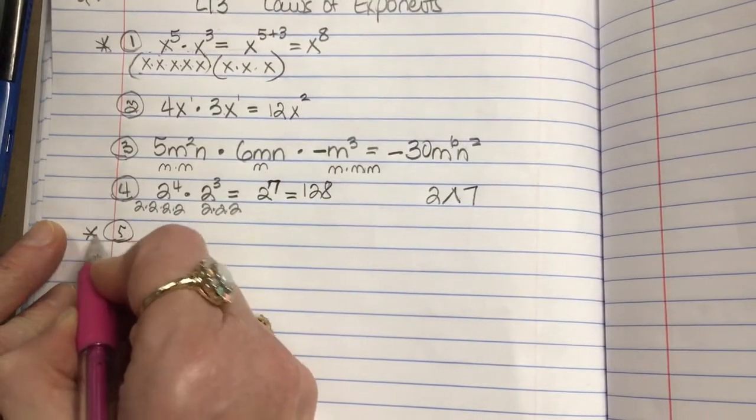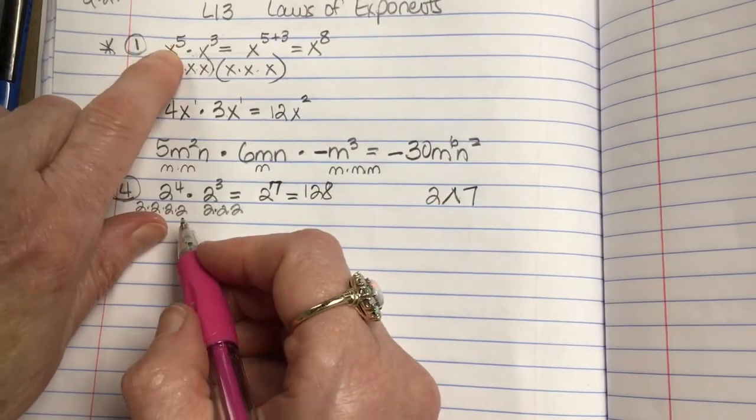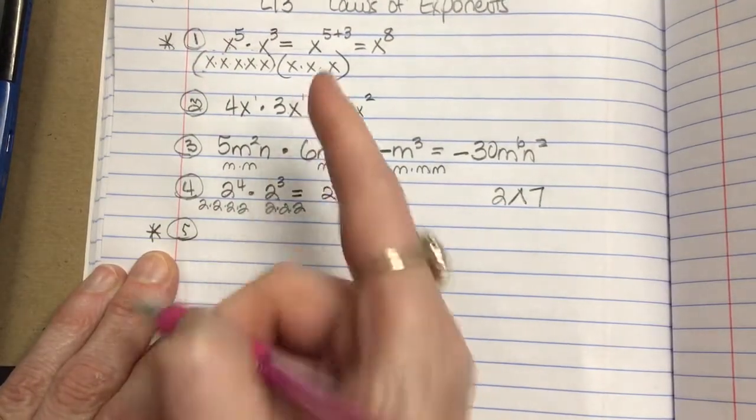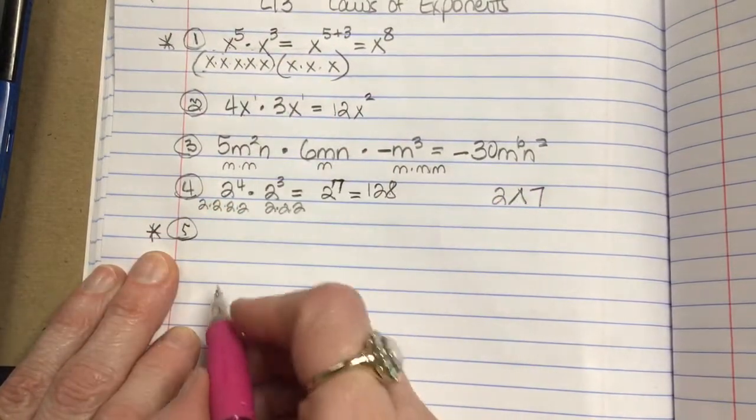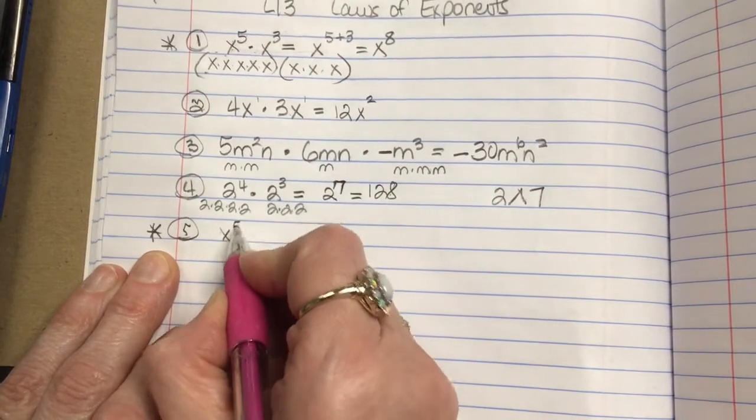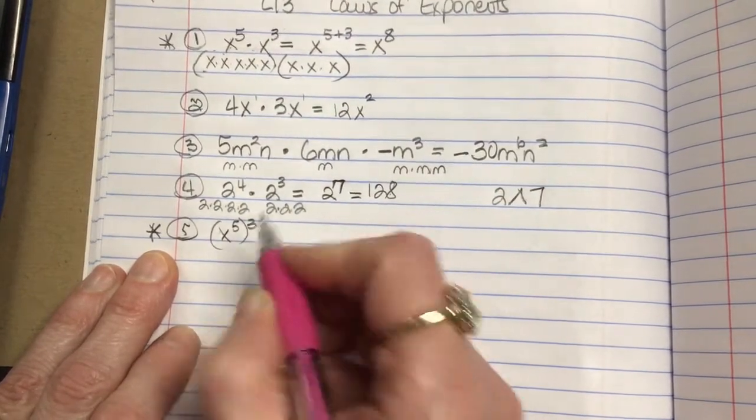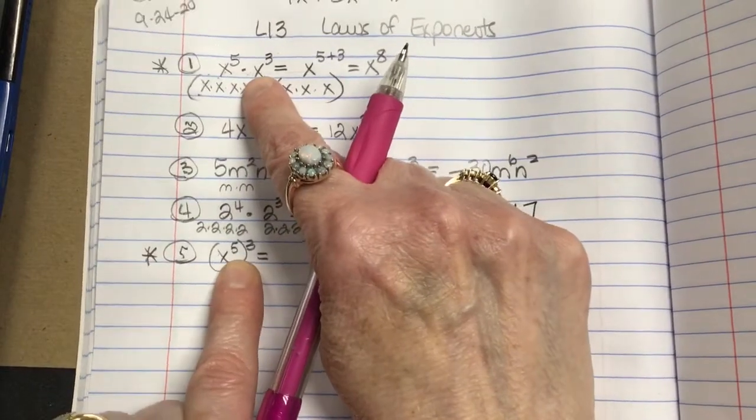Okay, let's do the second law of exponents. The second law of exponents is called the power of a product, or rather, product of powers. So now let's do, and I'm going to use these numbers for the reason, because I'm going to show you that it's different. We're going to do x to the 5th to the 3rd. Now see, these are not the same problems.